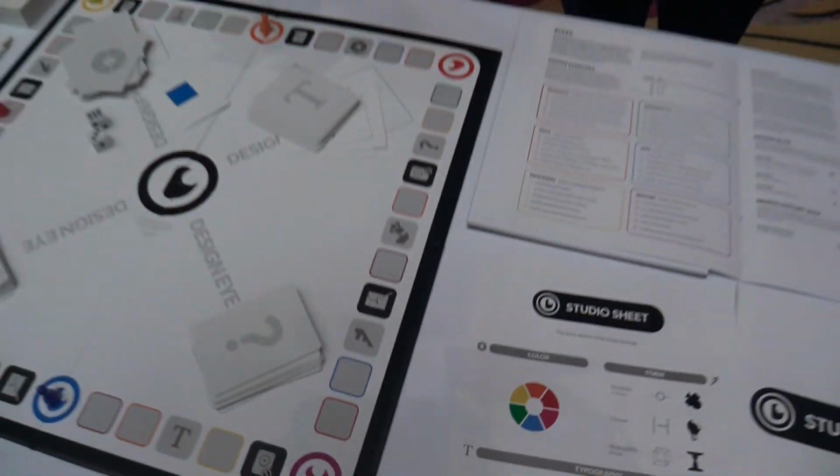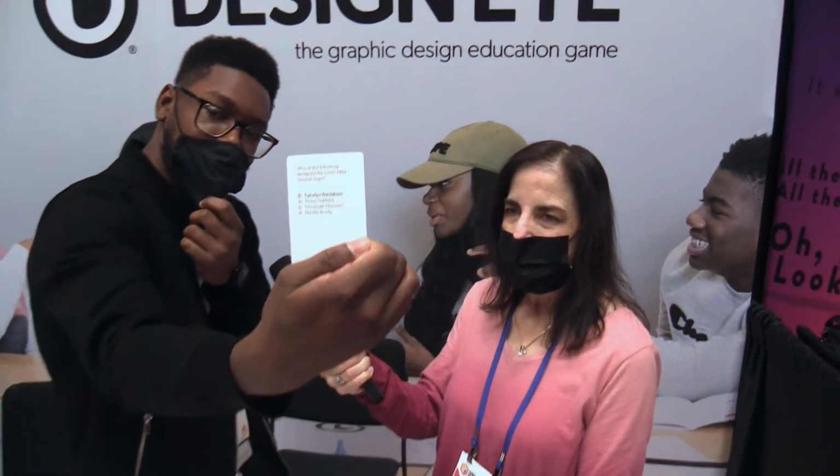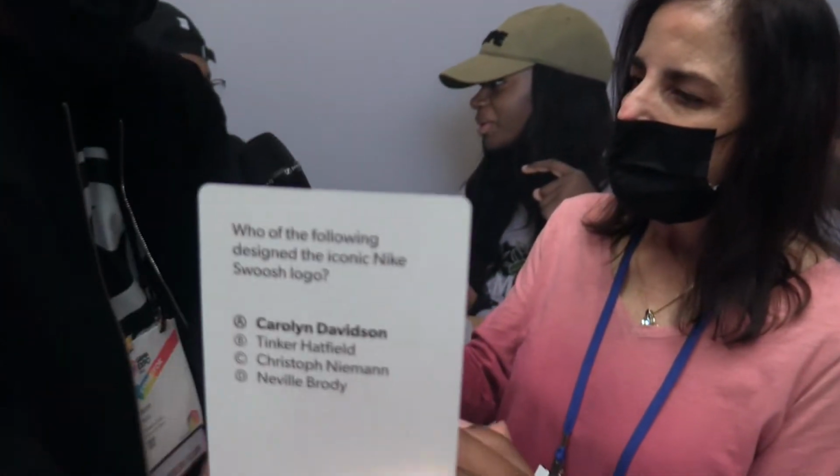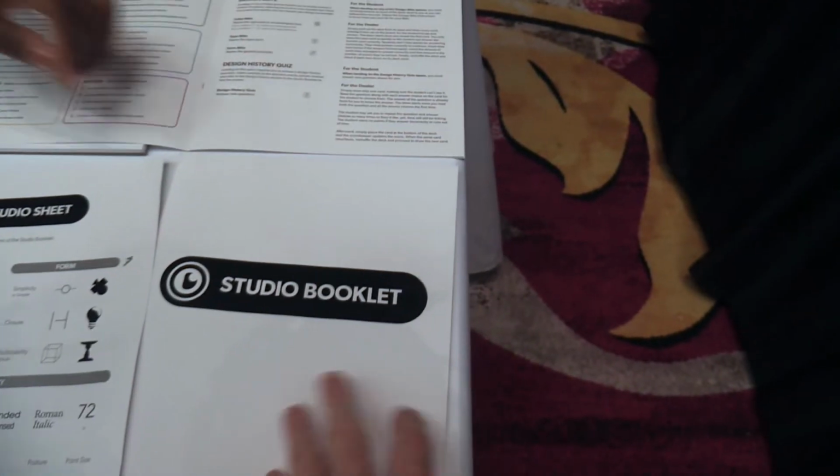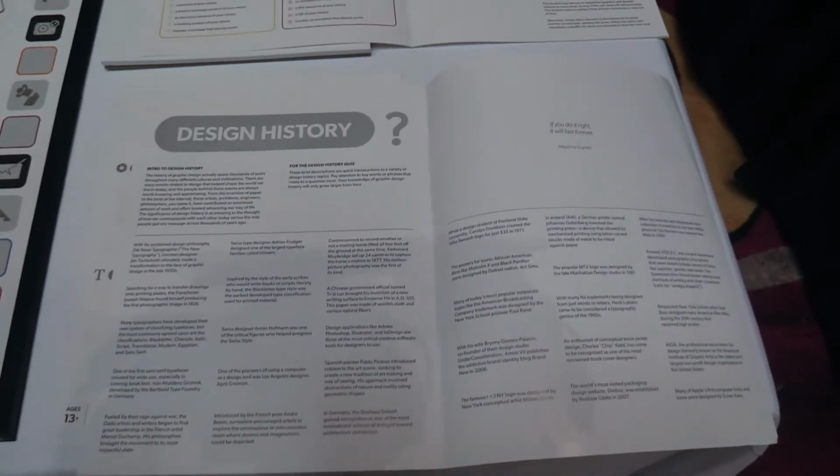And then finally, design history. So Julie is going to ask a question. She knows the answer because it's printed for her. And she's going to go through all the answer choices. And then David has to go through the studio booklet, the history section, and scan the keywords, all the way at the back. Scan for the keywords, get the answer right, 30 points within a minute.